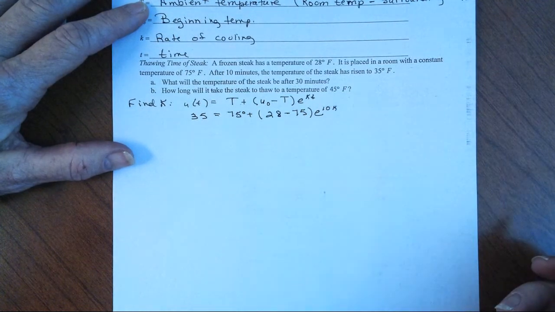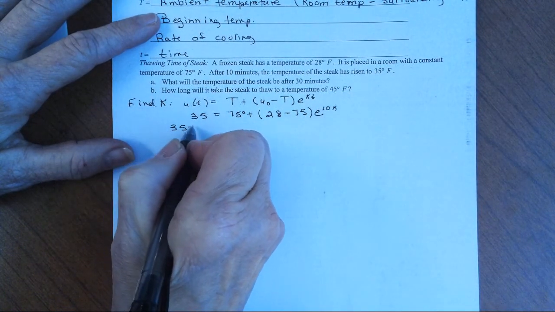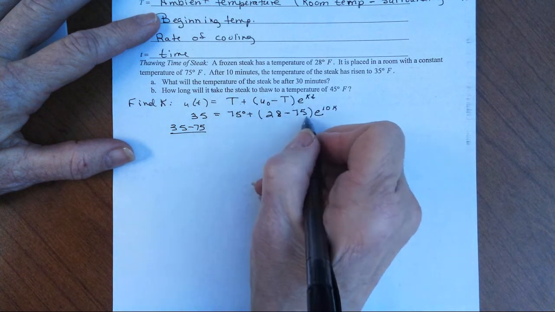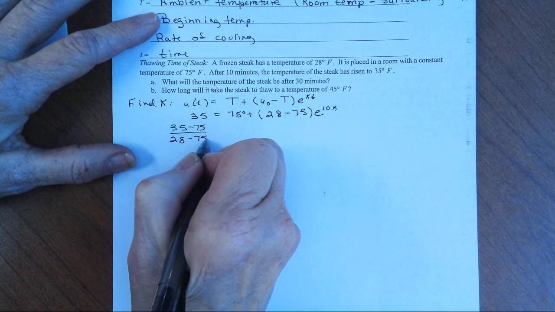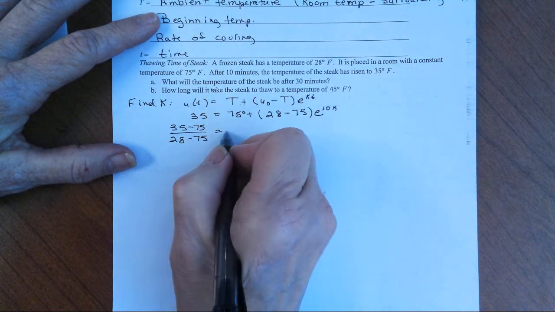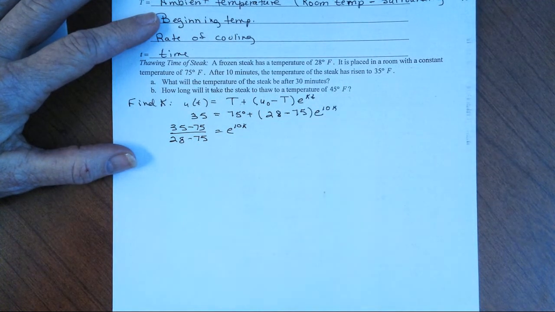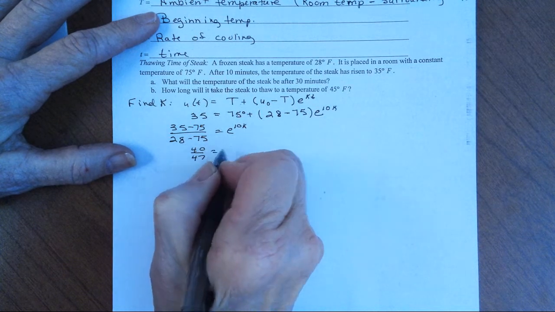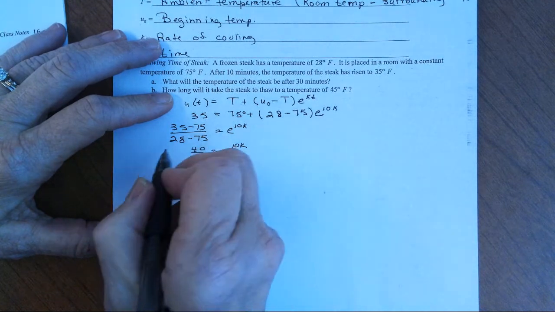So we have one unknown thing, and we just have to calculate it. So we're going to go 35 minus 75. Divide both sides by this, 28 minus 75. And that will equal E to the 10K. And that ends up being 40 over 47. Of course, we're going to do the ln of both sides.